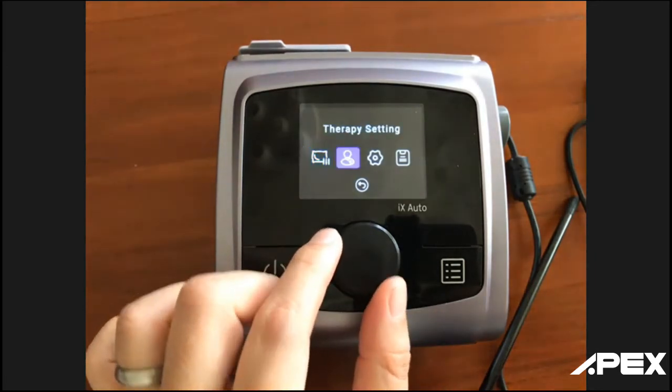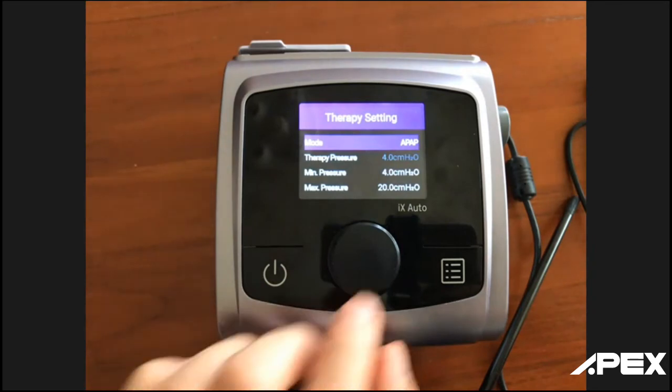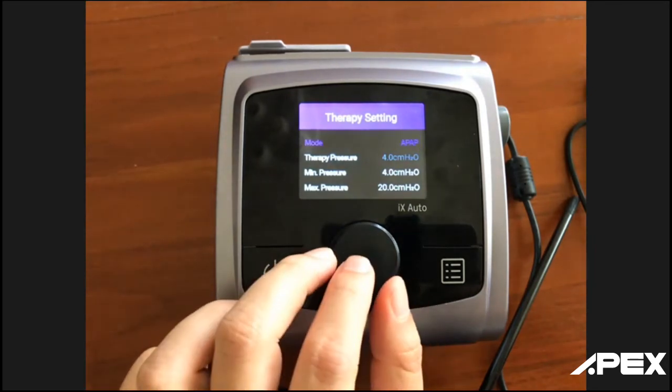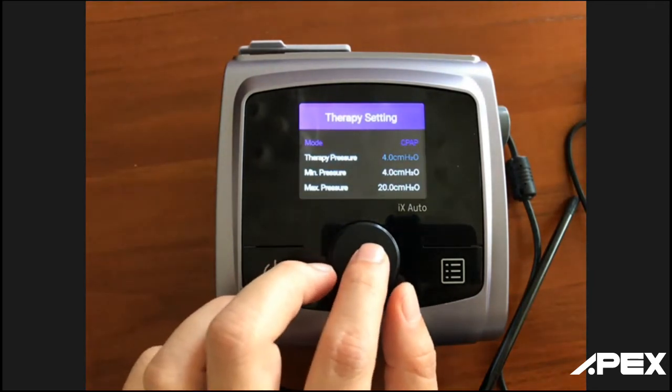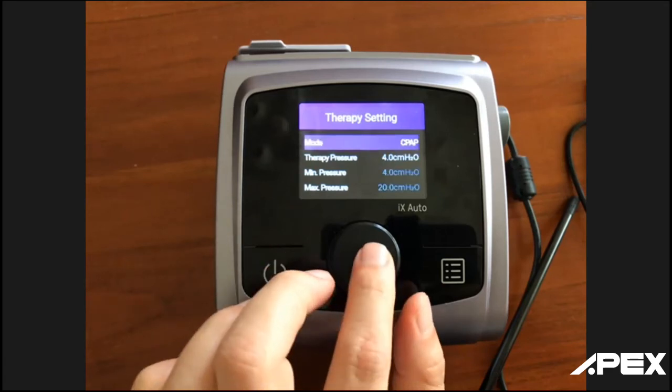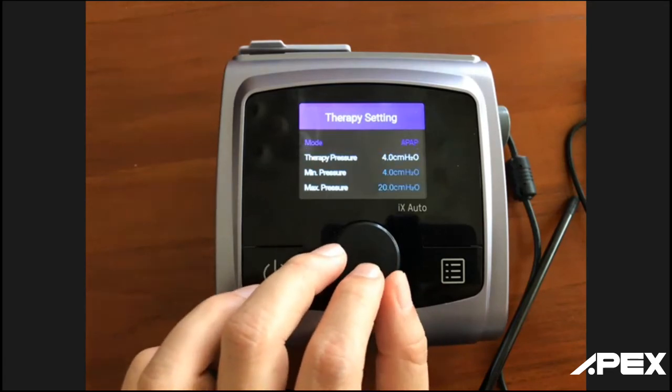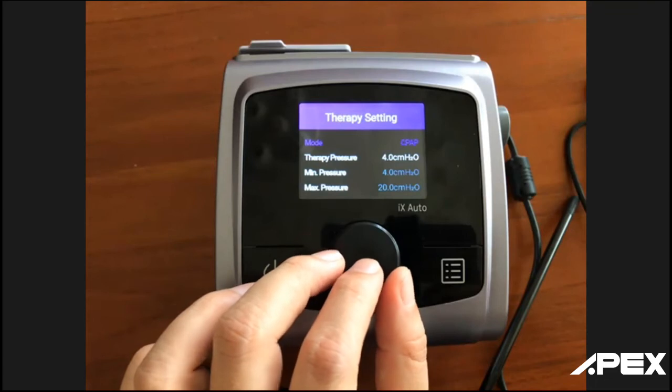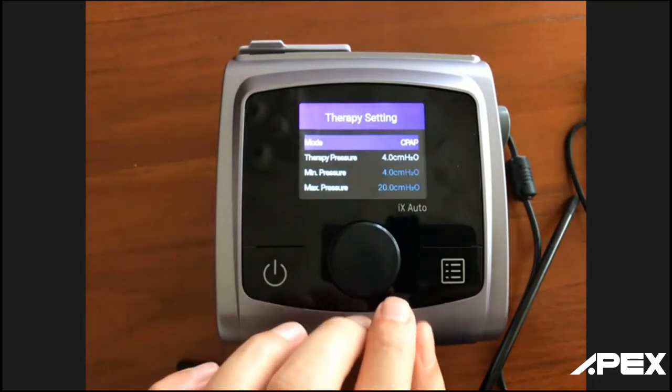And you can see here there's a therapy pressure. You can select APAP or select CPAP and press again. So pressing again allows you to change different settings, and then to confirm is to press again.